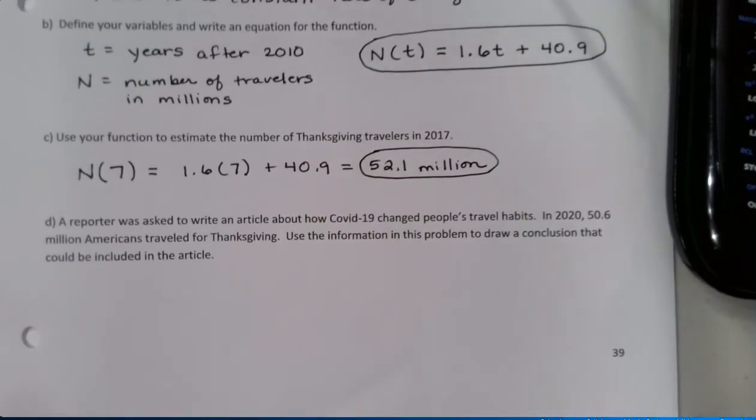All right. In part D, a reporter was asked to write an article about how COVID-19 changed people's travel habits. In 2020, 50.6 million Americans traveled for Thanksgiving. Use the information in this problem to draw a conclusion that could be included in this article.